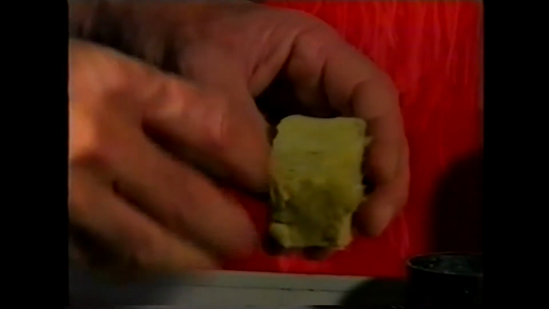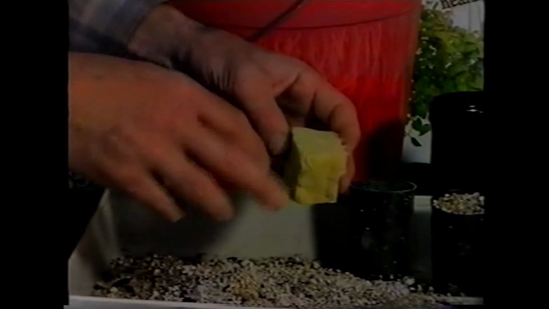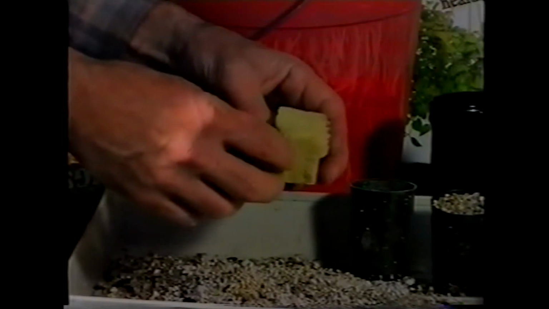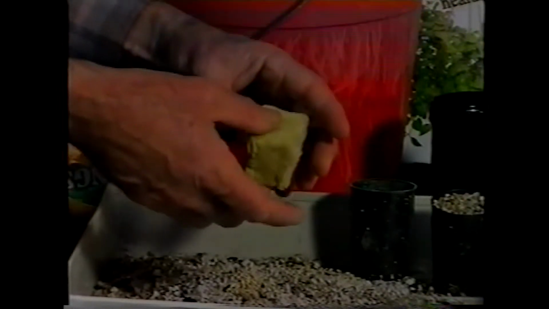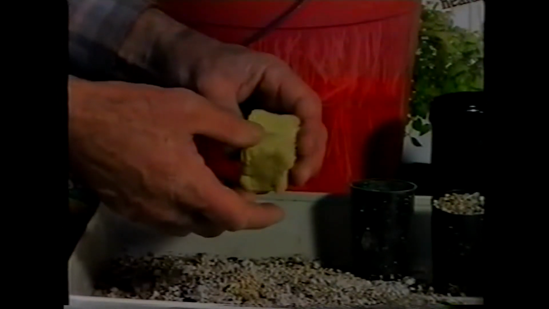In fact, that solid block is about more than 90% airspace. That leaves a lot of room for water to be held inside it, and it also leaves a lot of room for air to be held inside it. So if you put a cutting or a seed in that, the roots are insulated by this material against temperature fluctuations outside. The material holds heaps of water, so the root doesn't dry out, but it also holds heaps of air, so the root doesn't sit in pure water and it's not as susceptible to root rots.